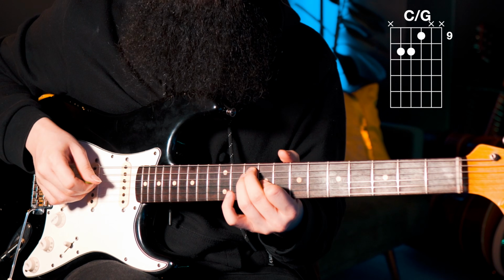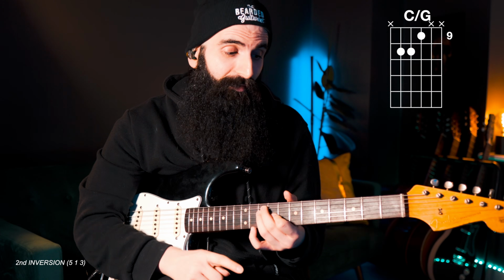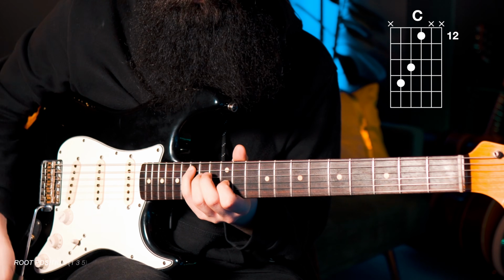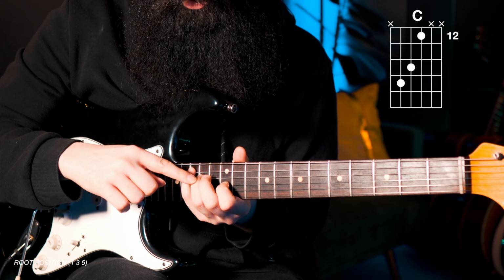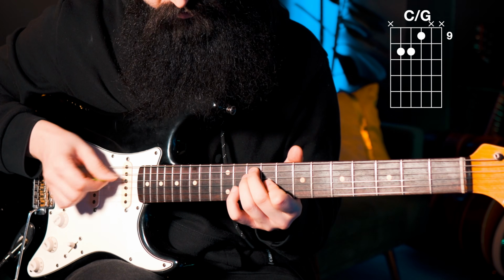Now the next position in this third set of strings is going to be this, which is a second inversion, G, C, E. This looks like an E shape. And then we have one more, which is the root position, which looks like this. Obviously C, E, G. Now to recap this third set of strings, we found first inversion, second inversion, root position.